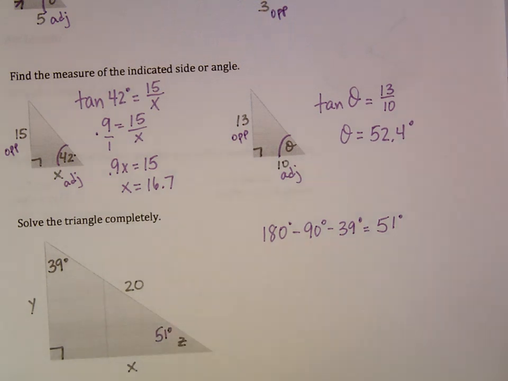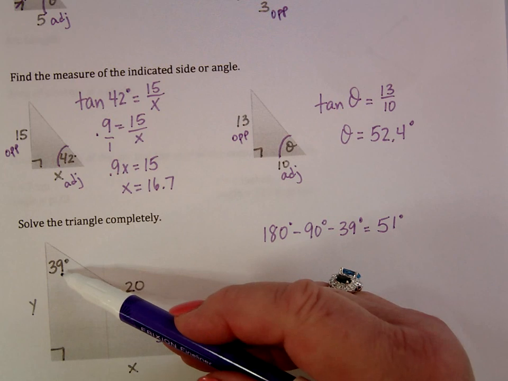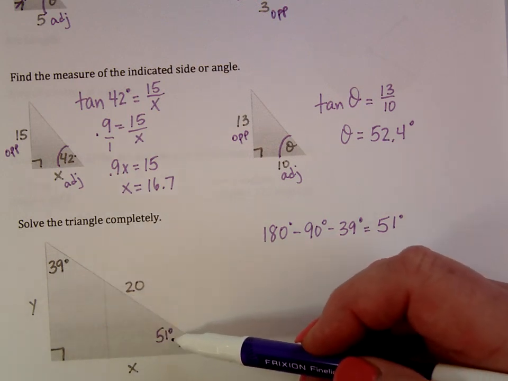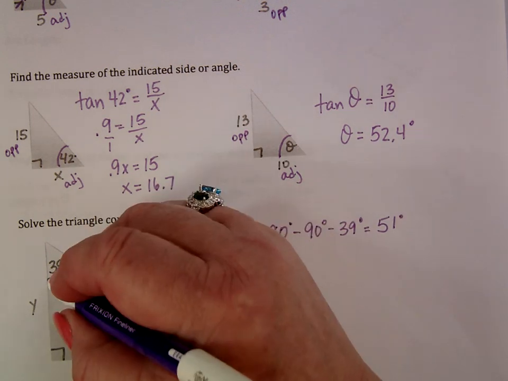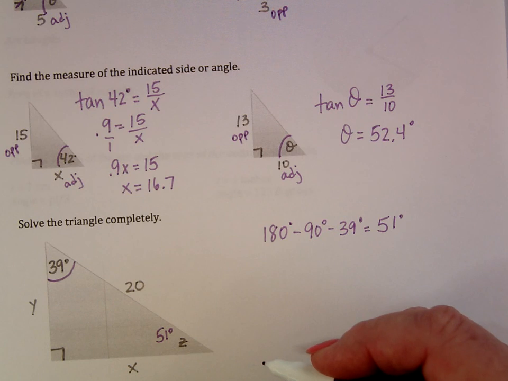And now we've got all the angles and we're going for the sides. There's lots of choices to make in this particular problem. You can choose whether to work from the 39-degree angle or whether to work from the 51-degree angle. You choose one of those first. So I'm going to pick the 39, just because that's the one they gave me. And I'm going to label my triangle based off of that. I want to know which side's adjacent, which side is hypotenuse, and which side is the opposite.